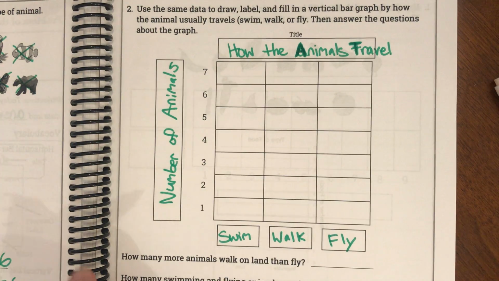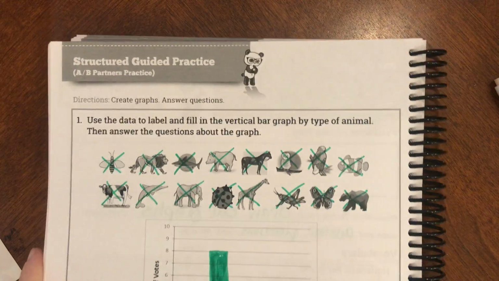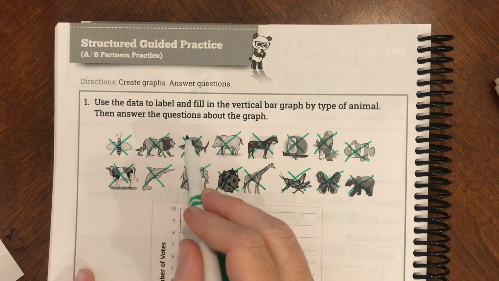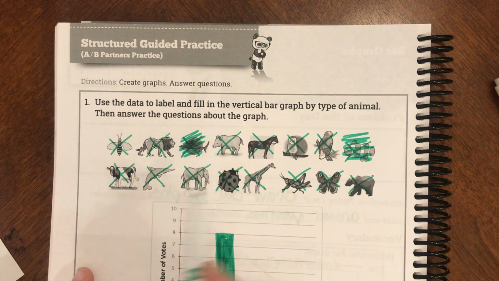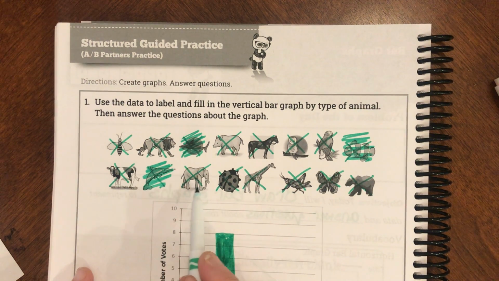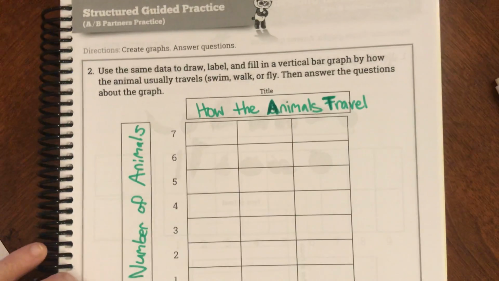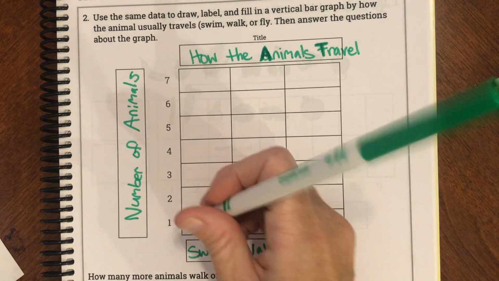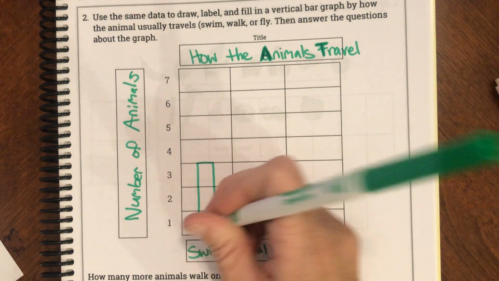Okay, so we have to kind of look at both pages here. So I'm just going to look for swim first. So I'm going to grab my book and look at the swim ones. How many of those swim? Let's count them. 1, 2, 3. I'm just coming up with 3. So let's add 3 to our swim category here. So for swim, let's go up to 3.